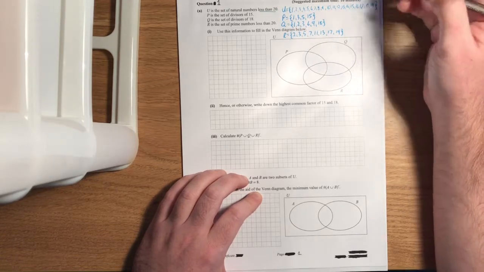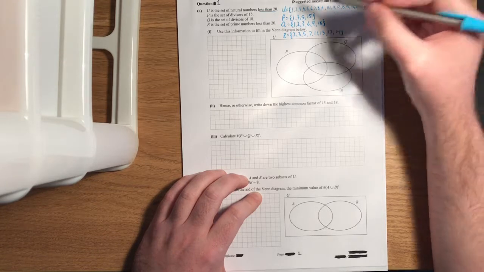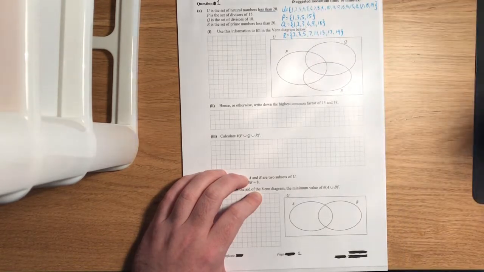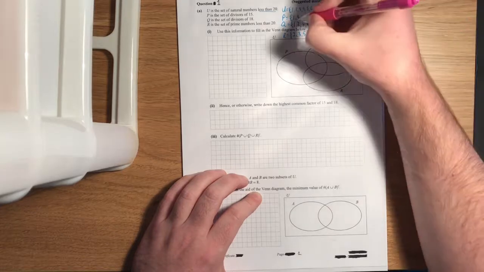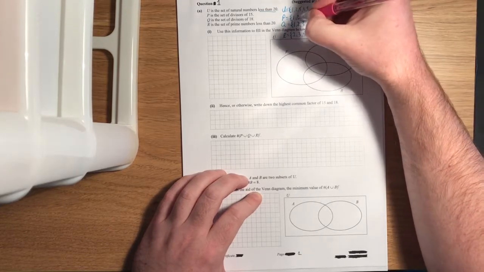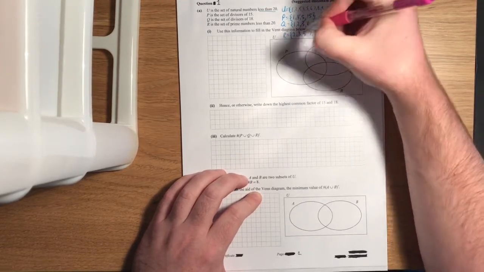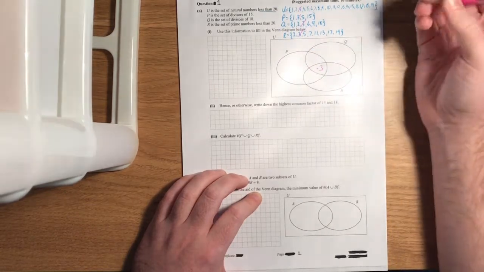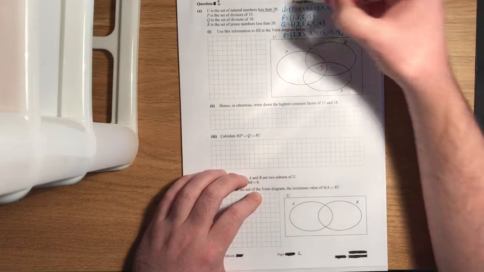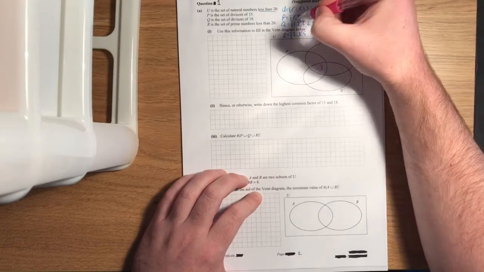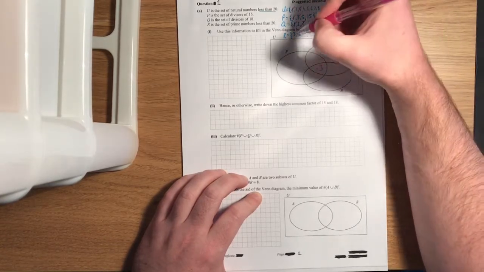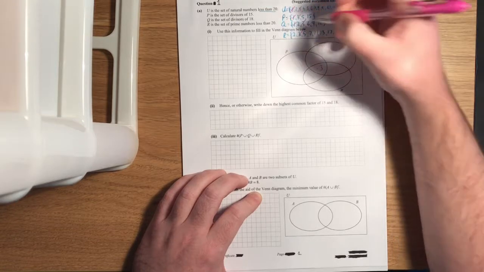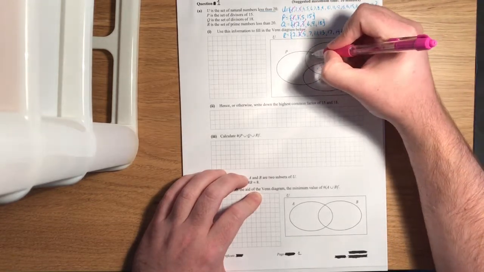So let's use this information then to fill it in. I'll always start with the things that are shared across the board. Universe has it, P has it, Q has it, and R has it. So there it goes. Number 3 is in the very center. All right. The universe has 1, P has 1, Q has 1, but R doesn't. So it's shared between P and Q, which is here, 1.